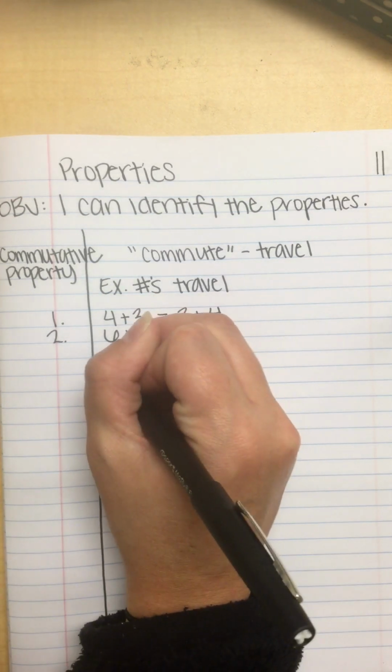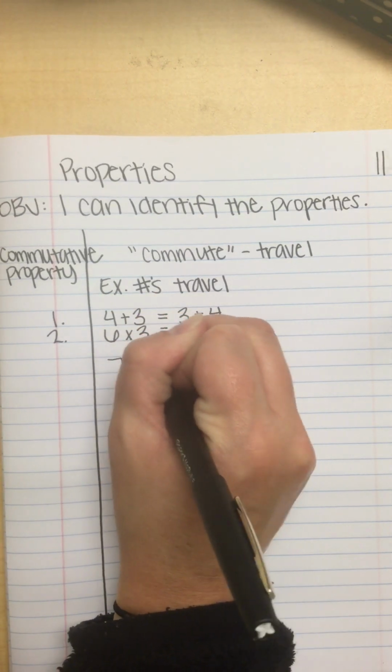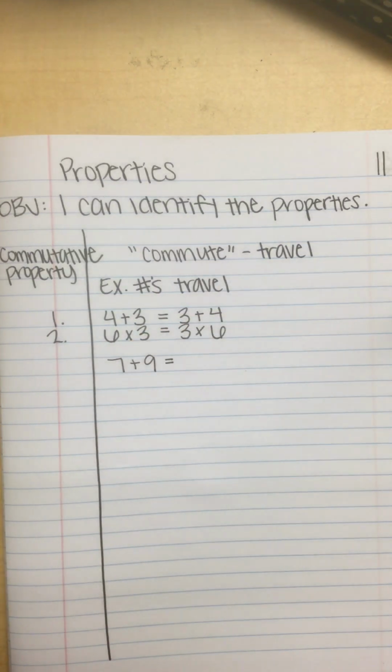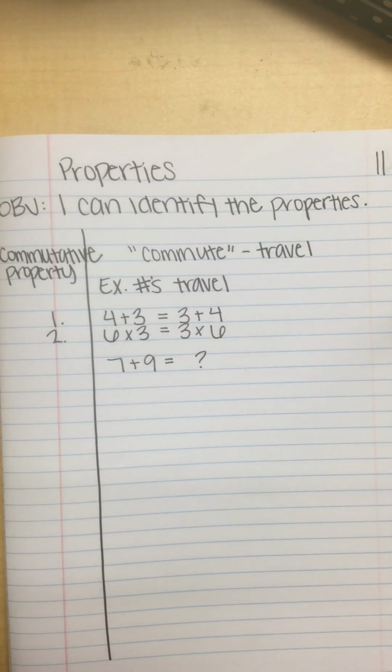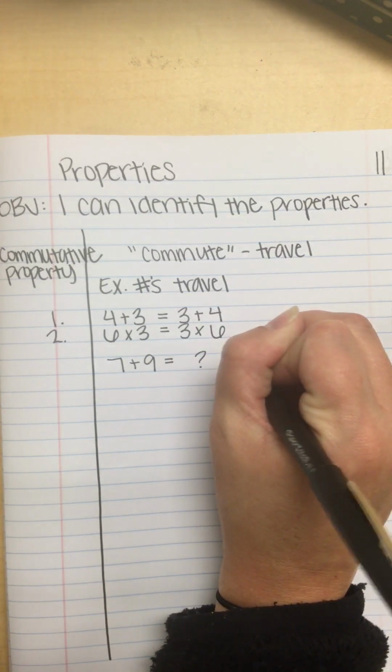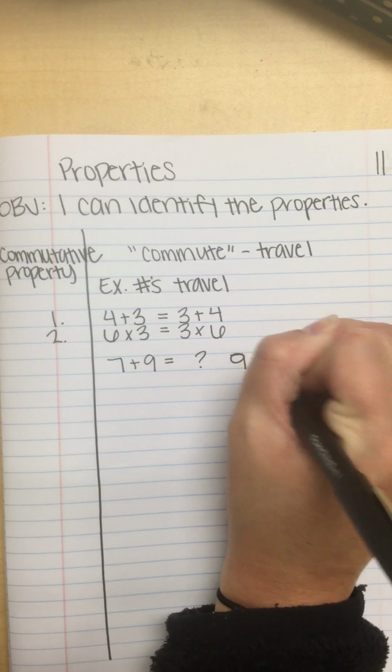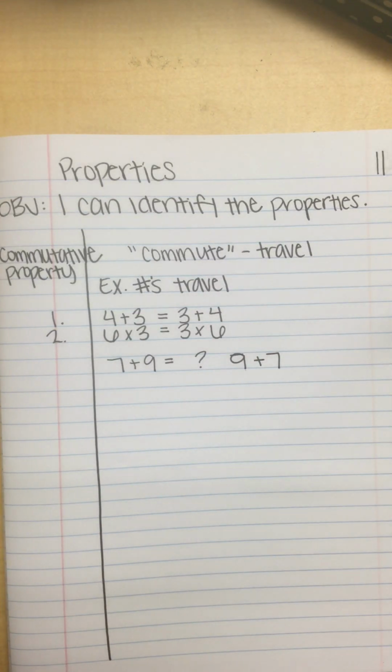So let's do one together, and you can pause it if you need to. If we have 7 plus 9, and we want to use the commutative property, what would I write on the other side? Go ahead and take a minute to write down what you think you would put on the other side. And if you put 9 plus 7, you are correct. The numbers are just traveling.